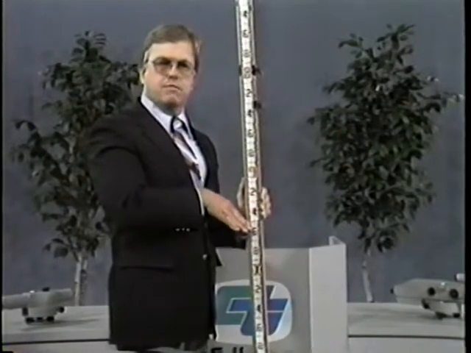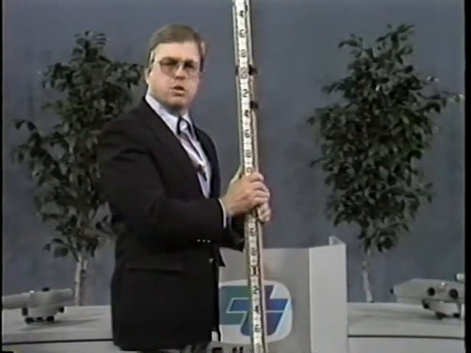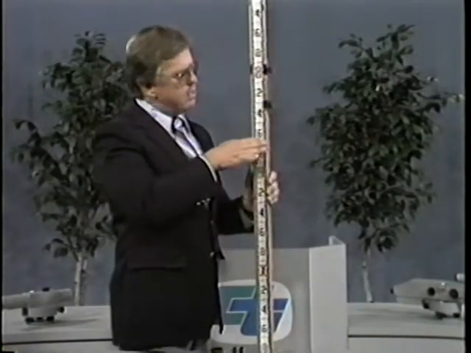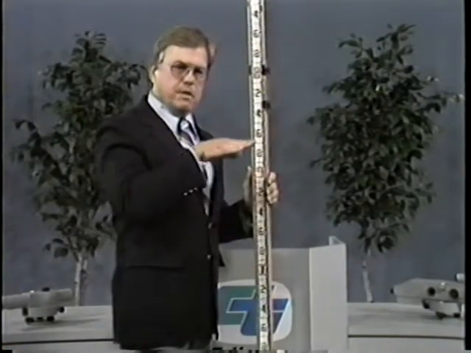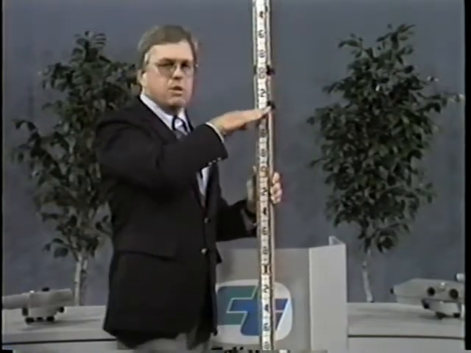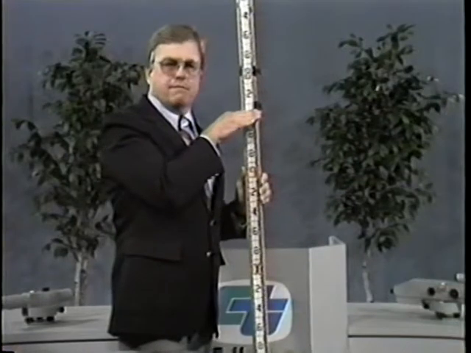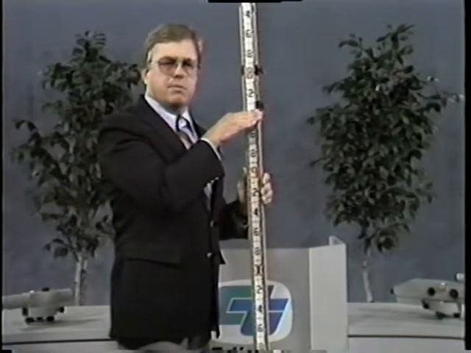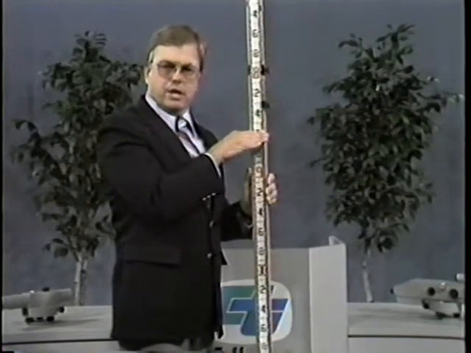And likewise, if you set the rod on a point that was lower than the starting benchmark, then the rod would be further down from the line of sight and you'd be reading higher, which means that you'd be reading a lower elevation. And this is one example of a direct reading rod called the Lenker rod.